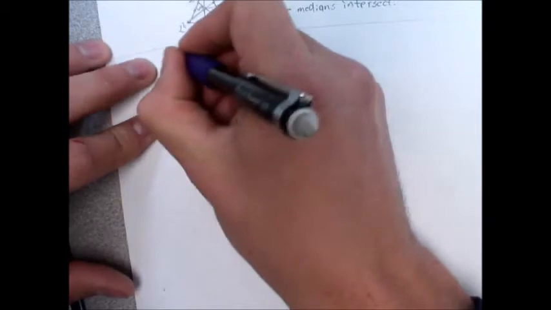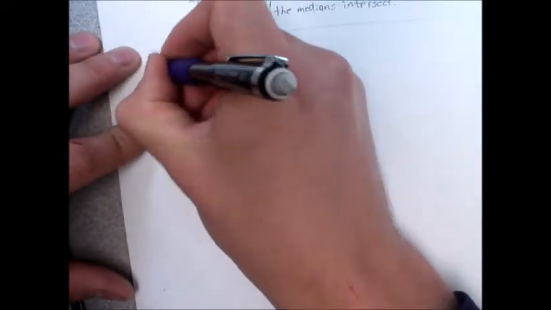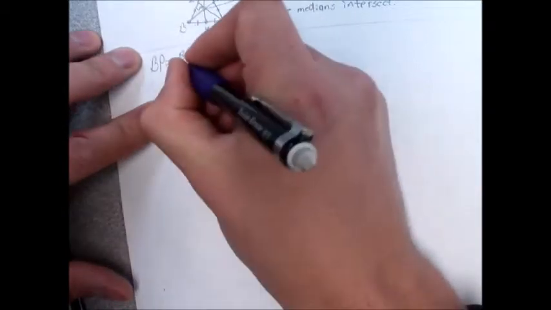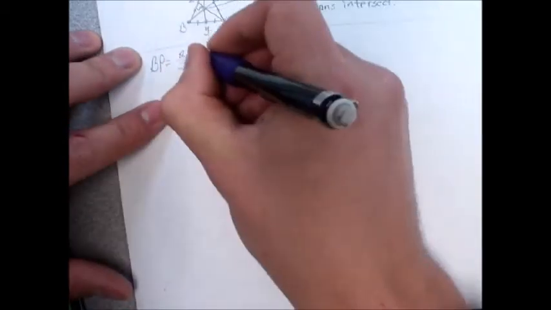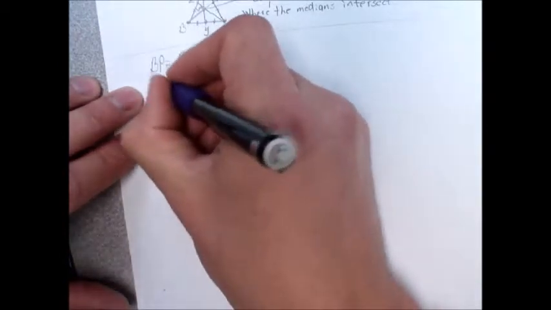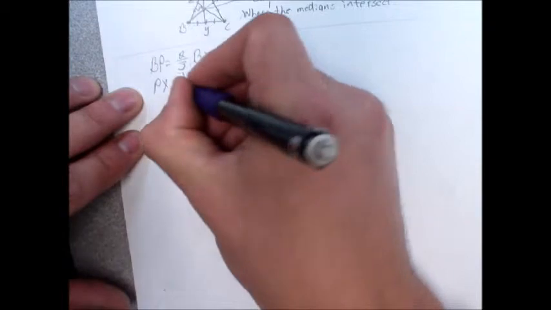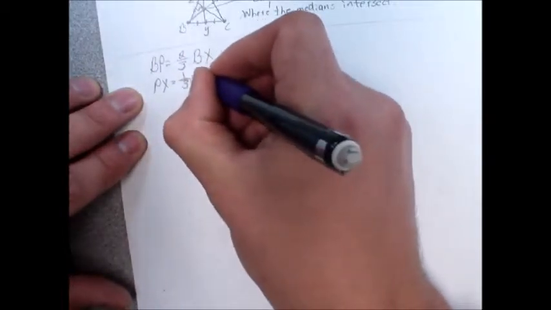So we have BP is 2/3 of the entire segment, BX. And then PX, the small piece from here to here, is 1/3 of the entire segment, BX.